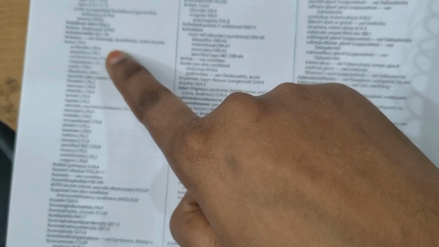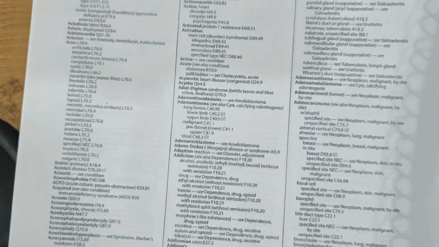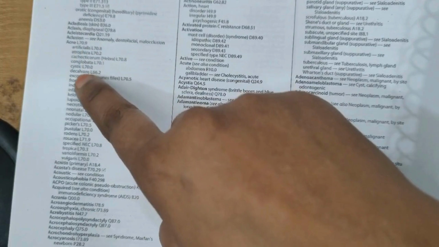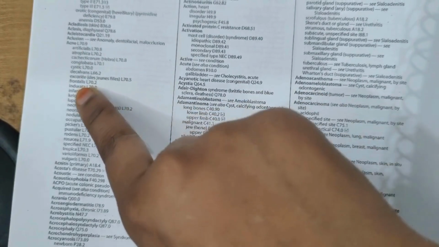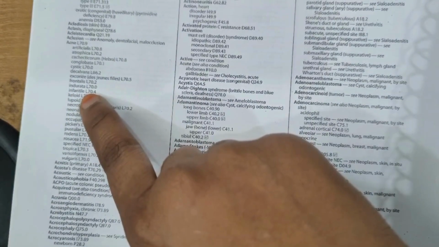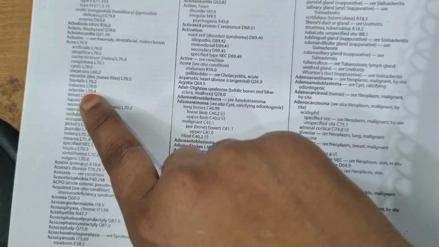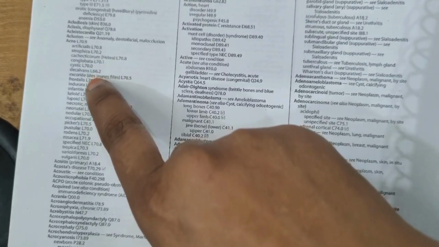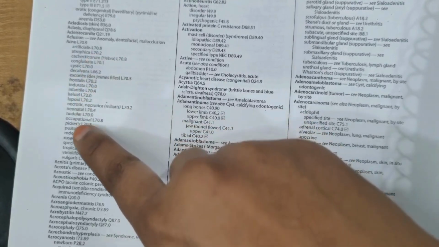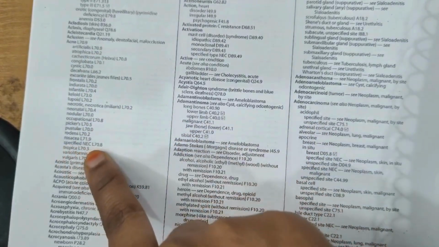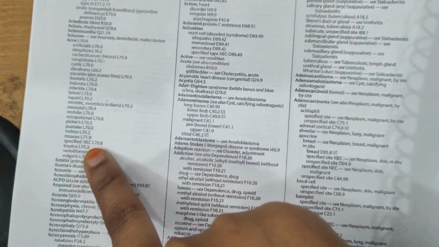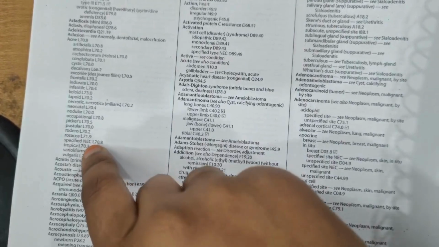I showed you an example of inflammatory acne, right? So under acne, can you find the word inflammatory? We have indurata and infantile, but do we have an inflammatory entry? No, we do not. So under acne, we choose the term called specified NEC. The code is L70.8. Understood, I hope.